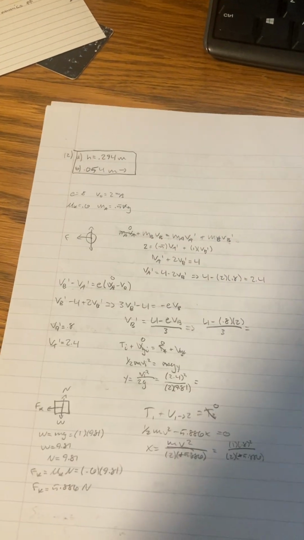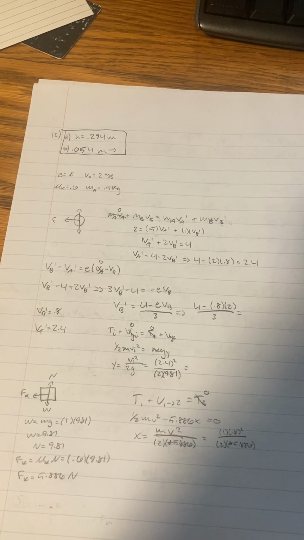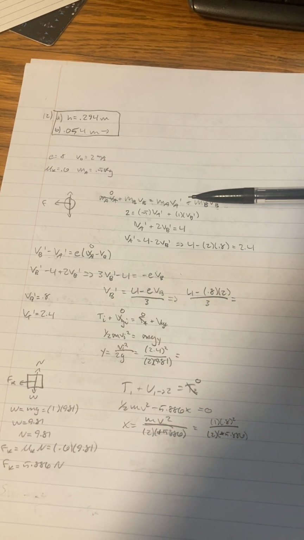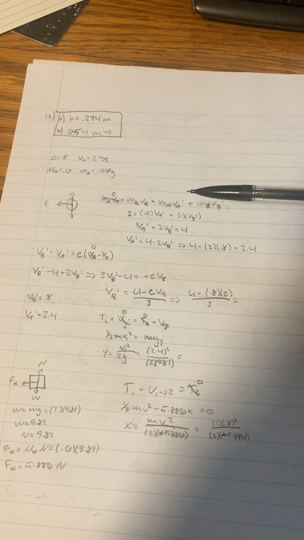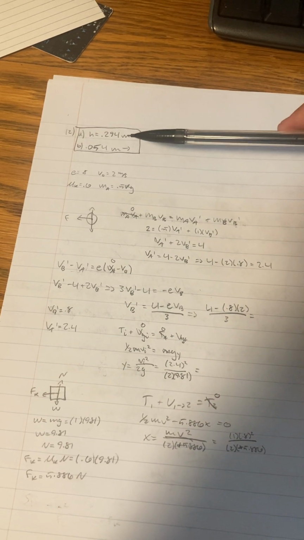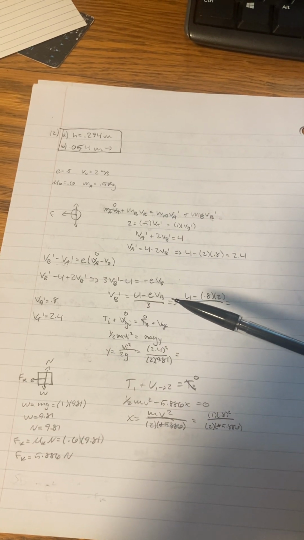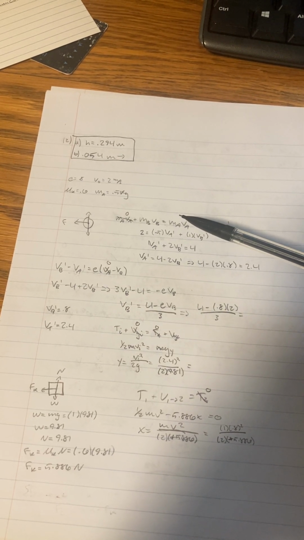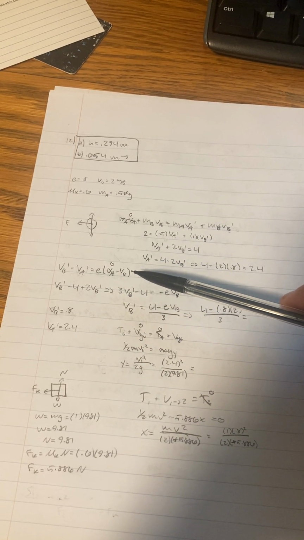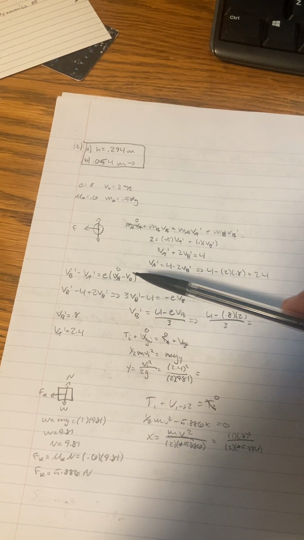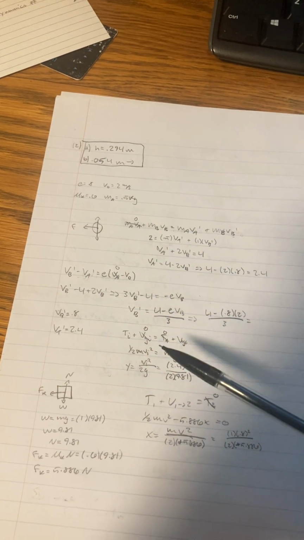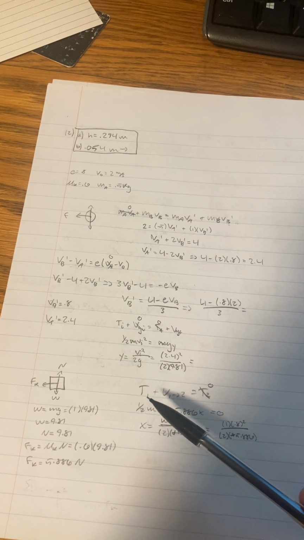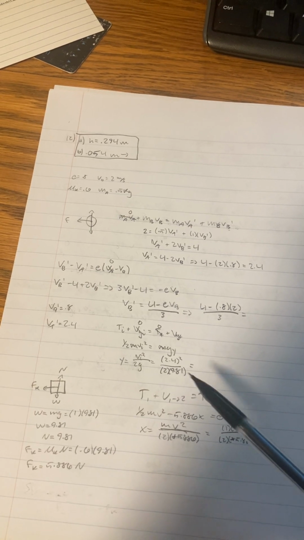And number 12, I have here my initial momentum is equal to my final momentum. I was able to use that equation to solve for this part A up here, along with conservation of energy. I used this equation along with that to solve for A. I use this equation down here, my initial kinetic energy plus work is equal to final kinetic energy, to solve for part B.